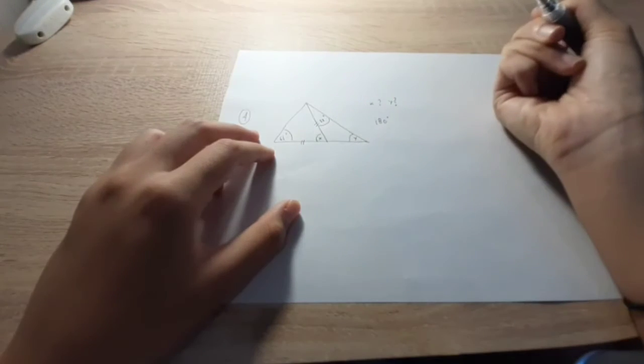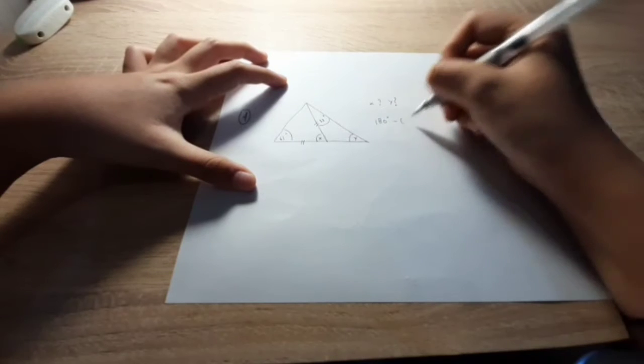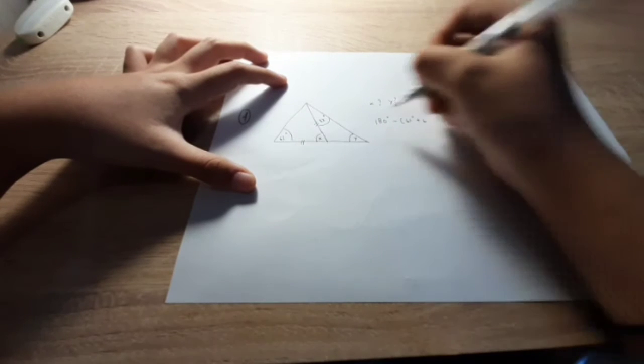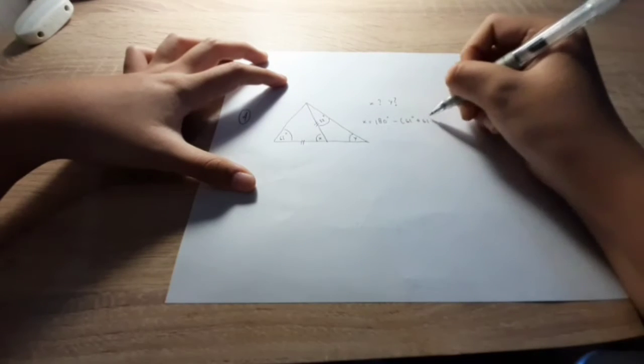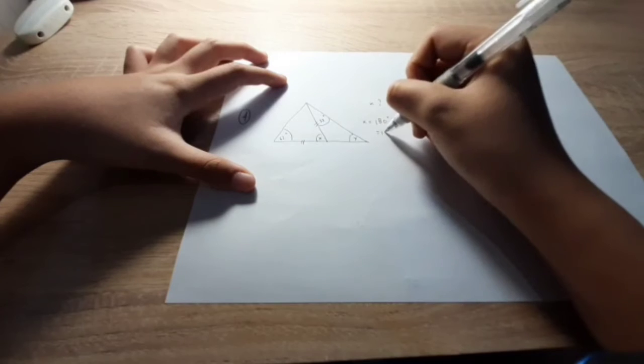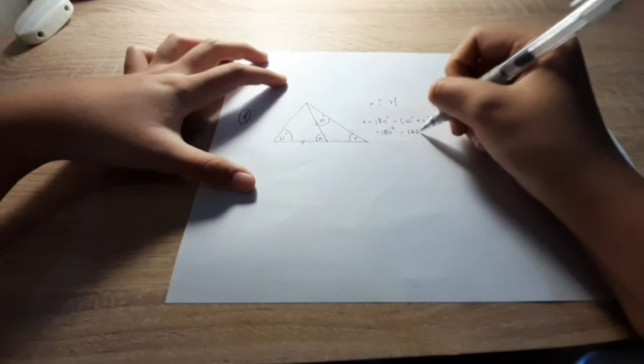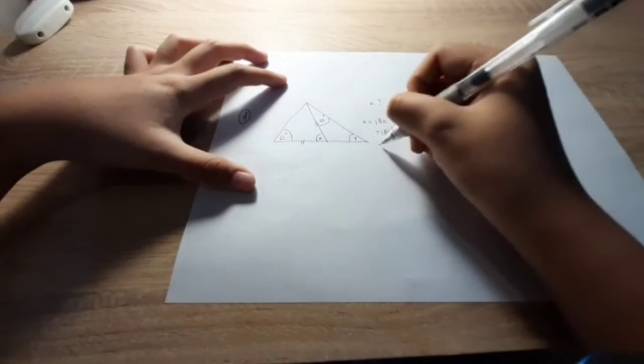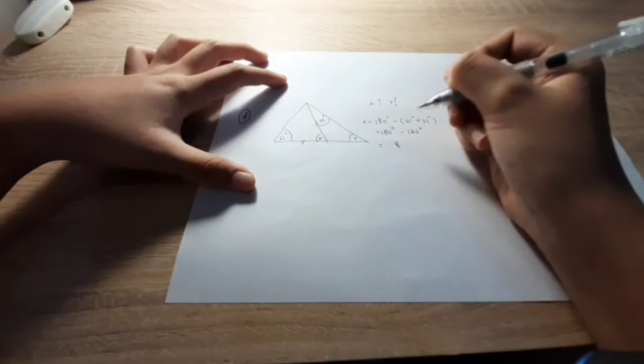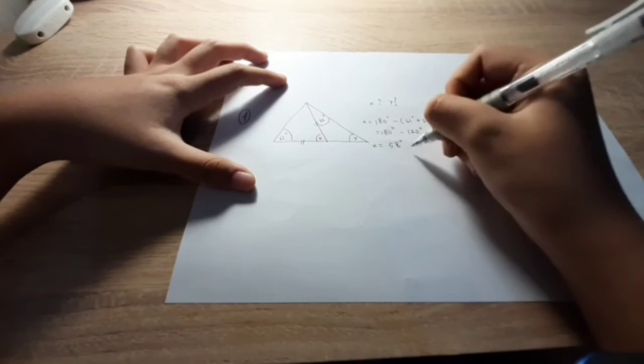How to find X and Y? X equals 180 degrees minus 61 degrees plus 61 degrees. Why? Because it is an isosceles triangle, so they are the same. So X equals 58 degrees.